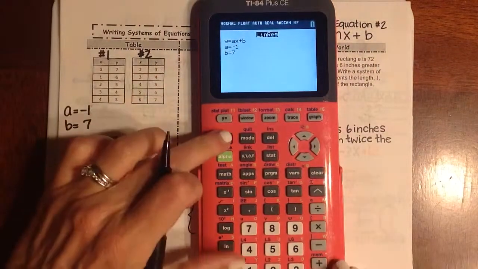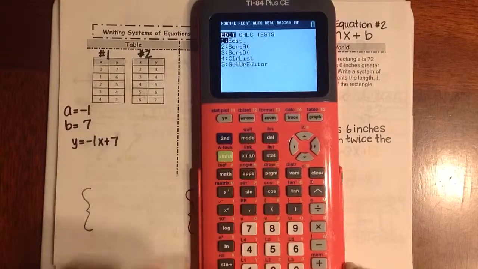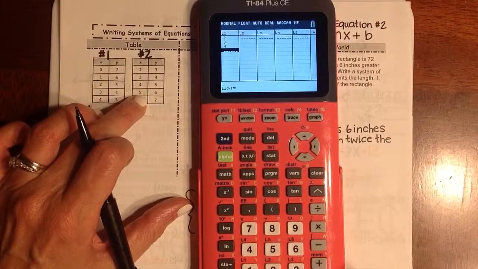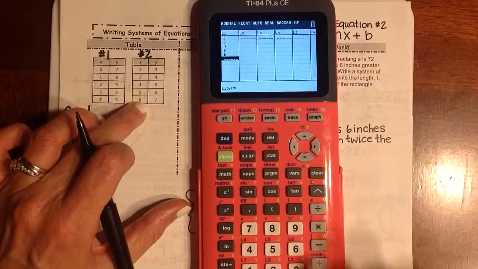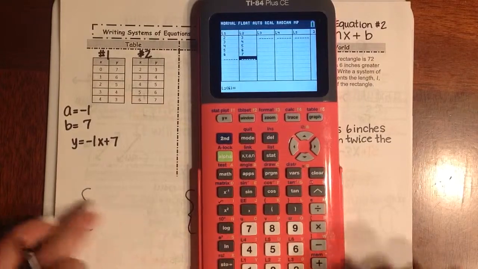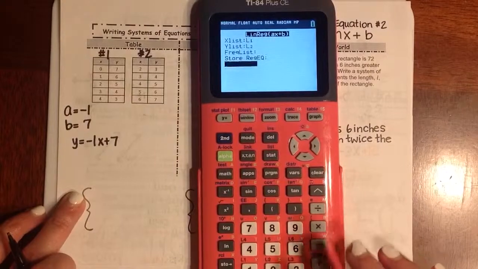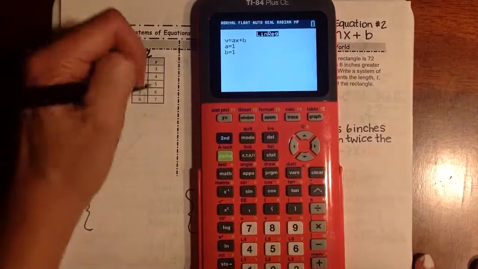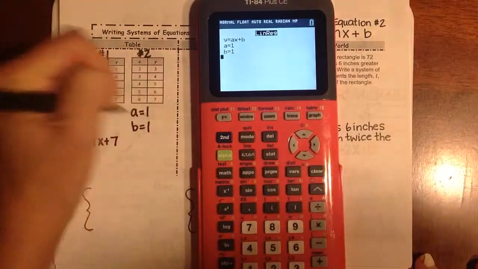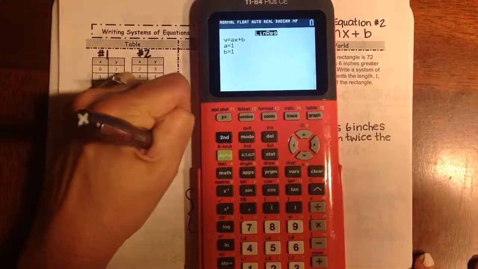So now I'm going to do the same thing for table number 2. I'm going to go ahead and clear my memory, go to stat enter, and type in all my x values. I'm going to do stat, arrow over to calc, press 4, and then A is equal to 1, and B is equal to 1, and that's going to be y equals 1x plus 1.